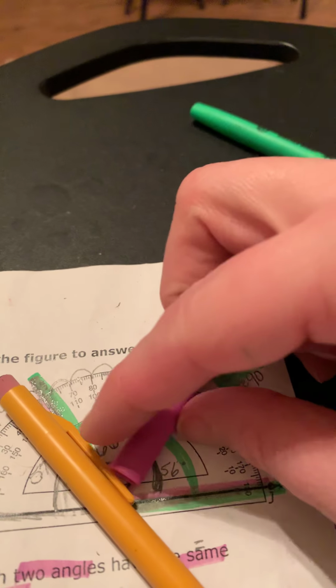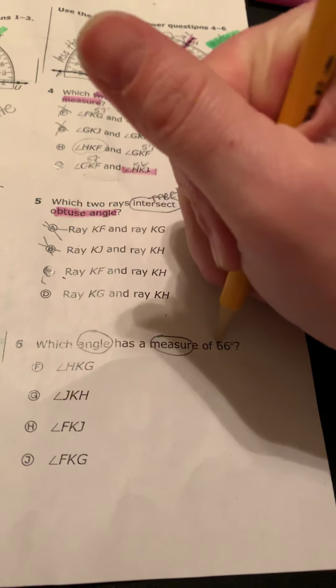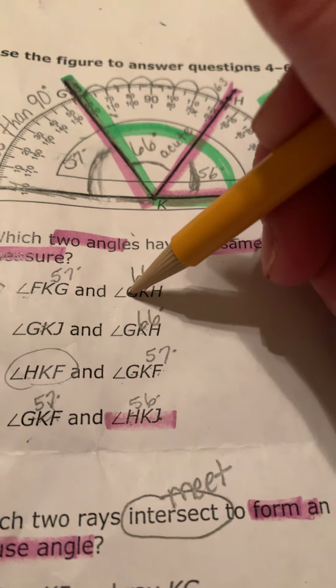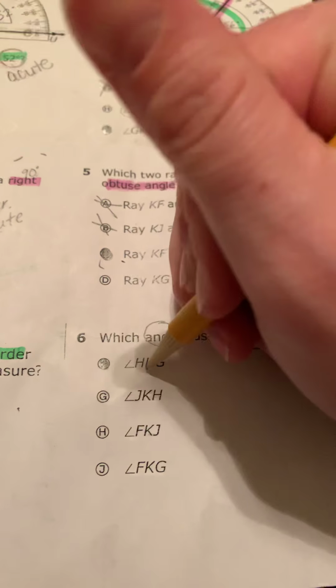That little V section was 66 degrees acute. And last one, I want an angle that measures 66 degrees. Well, if you did your work earlier and didn't guess, you know angle GKH. GKH. They wrote it backwards, but as long as K is in the middle, it's the same one. And that would be reading a protractor.